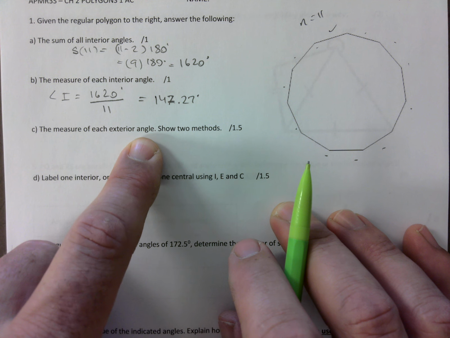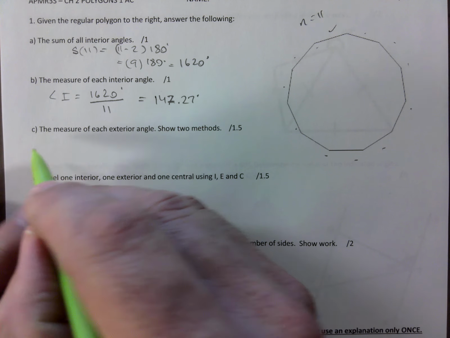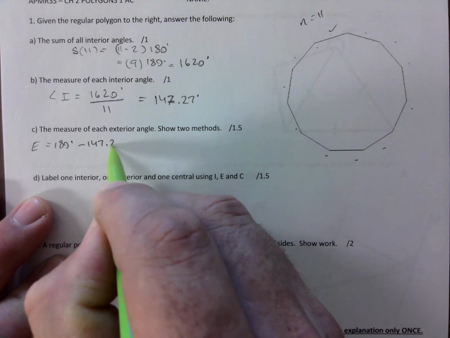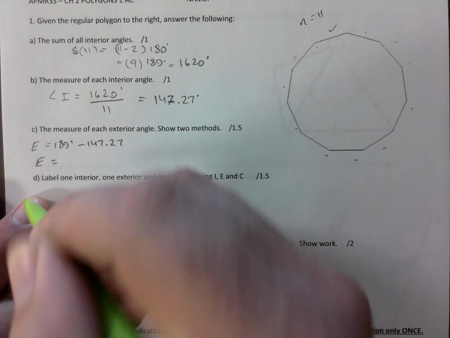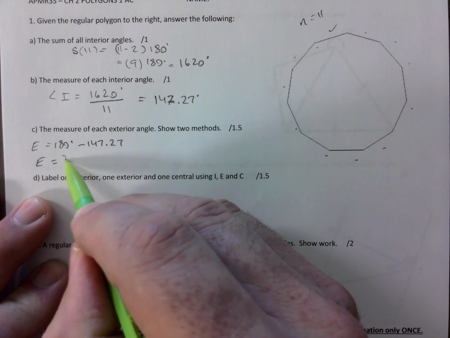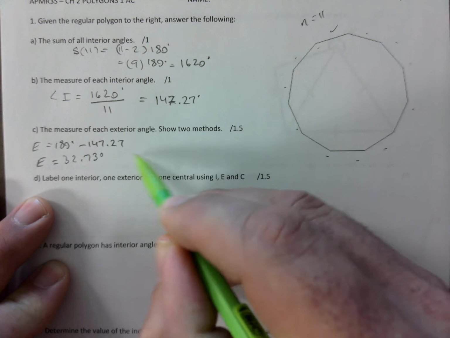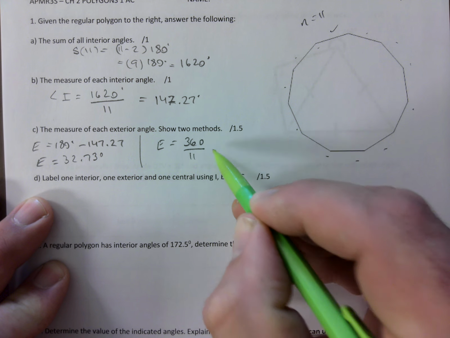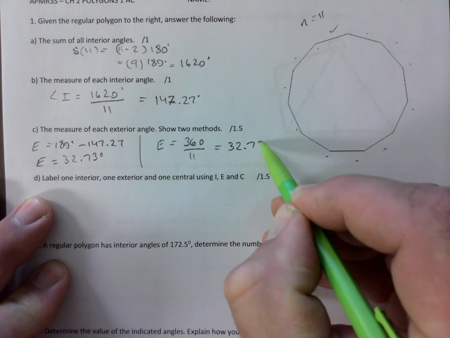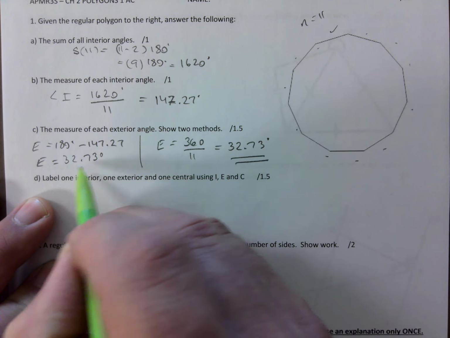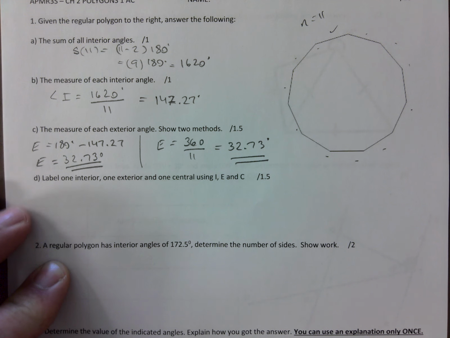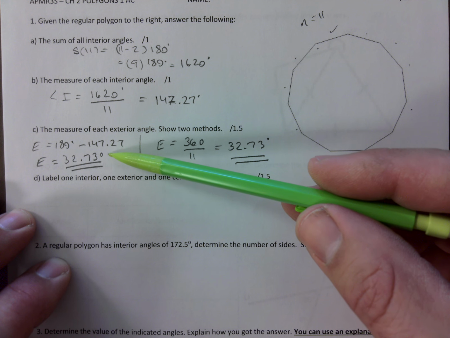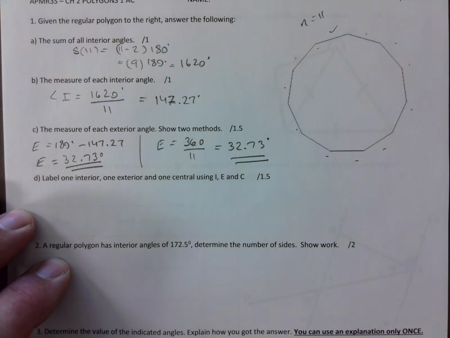The measure of each exterior angle, show 2 methods. So you could go 180 minus 147.27, that gives you 32.73. Or you could go 360 divided by 11, which is also 32.73. So either way, you get the answer. So 1.5 for showing both methods. If you only showed me one method, 1 mark, half a mark for the second method.